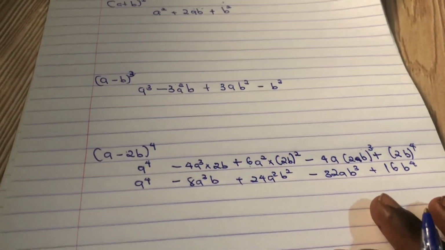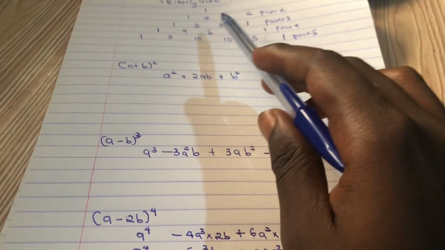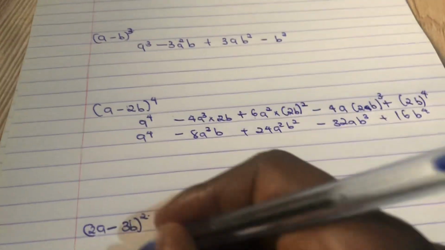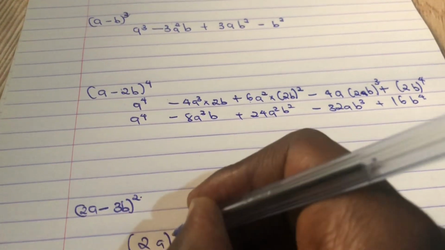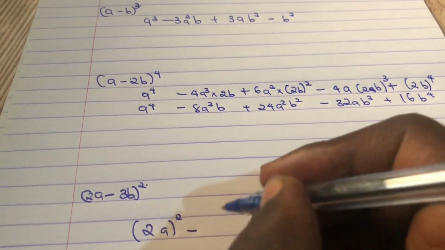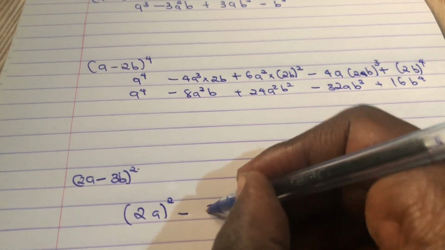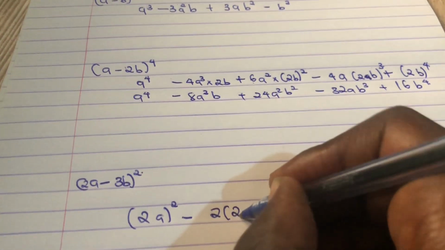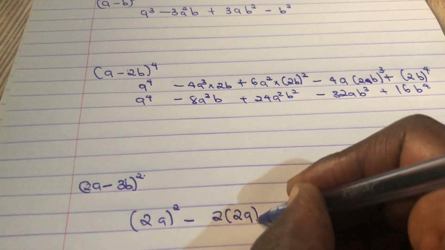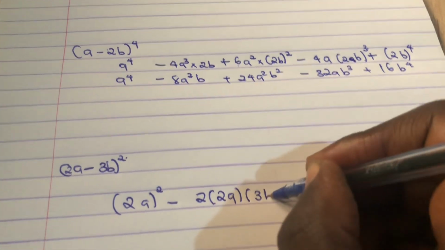That's its expanded form. Then lastly, let's look at a scenario like this. We still do the same. Remember, we shall use the row of 2: 1, 2, 1. So the first one will be 2a squared. Are we together? Now remember I said if the first one is a plus, the next one is a minus. Minus here, this becomes 2 times 2a, now times, because this one reduces to 1, and the one for b comes in, which is 3b.